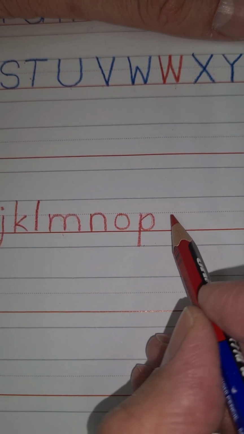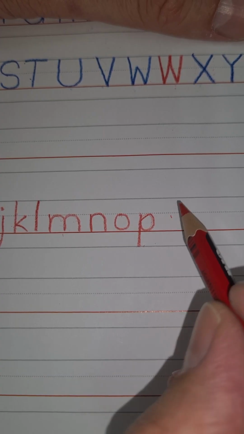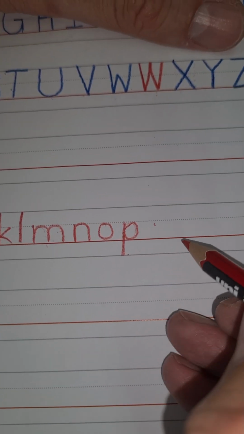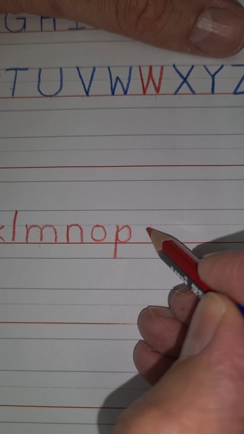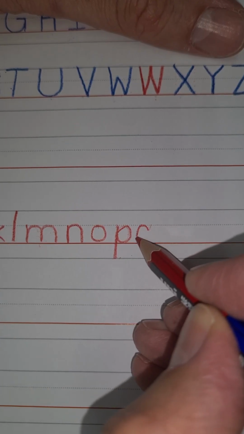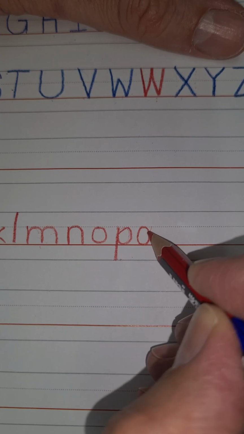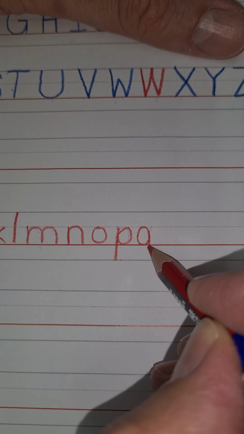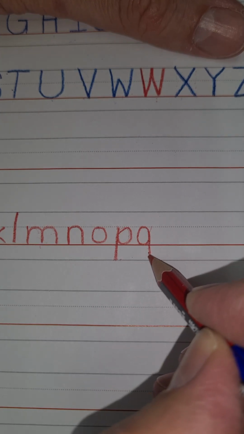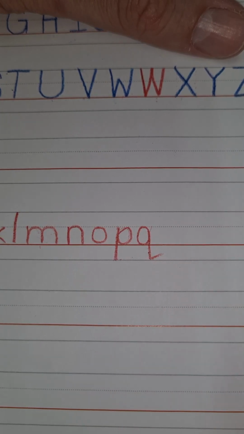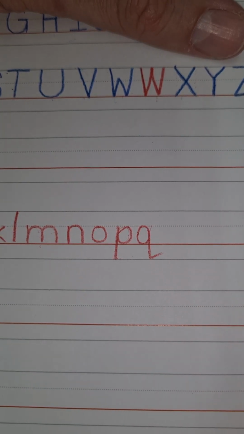Q. All right, Q. You can do the same thing again, right under the dotted line. Okay, we're going to go up just a little, just like our letter A. We're going to go back down, down, down, down, down, down, down, and do a little kick at the end.